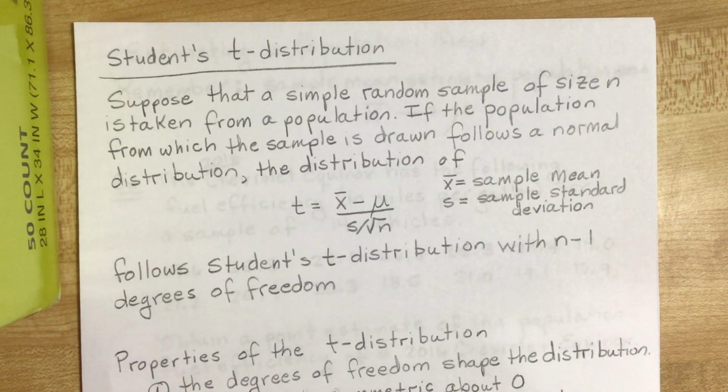Hi everybody. Today's lesson is on doing an estimation of the population mean, and the first thing that we need to talk about is what's called Student's t-distribution. If you want a really interesting and kind of funny story about how companies keep their stuff secret, go and read about the t-distribution, because it was actually discovered by someone who worked for Guinness Beer in Ireland. It's a really cool story.